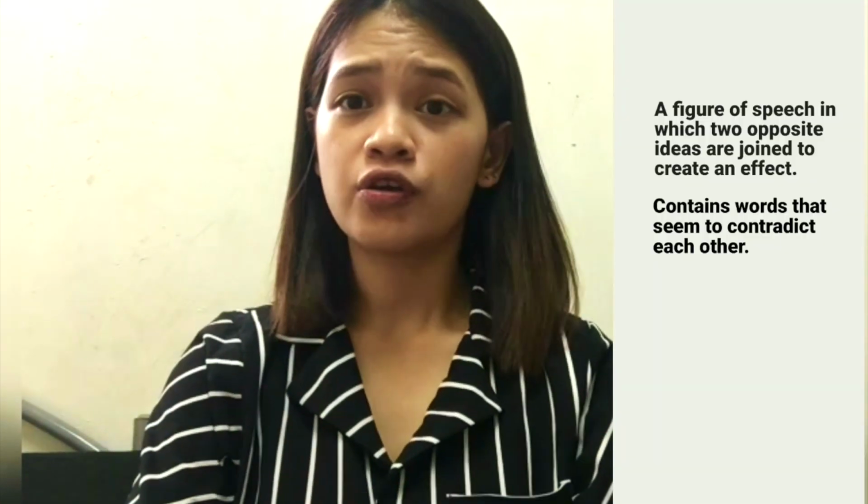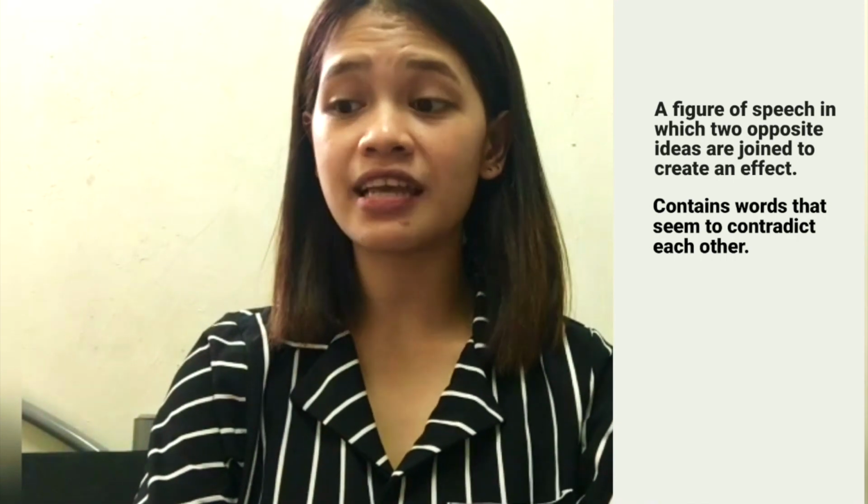So last is what we call oxymoron. So oxymoron are words that seem to contradict each other. So these are pair words with contrasting meanings that can be funny when used. So for example, it is an open secret. So here you can see that it uses the word open and secret. That we all know that if it is a secret, then it cannot be open. And if it is open, it cannot be a secret. So it contradicts each other. That's why we consider it as oxymoron.